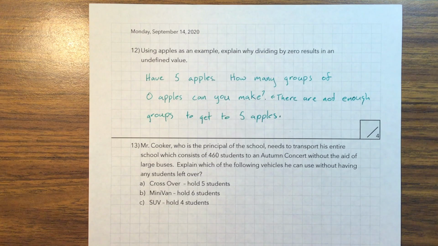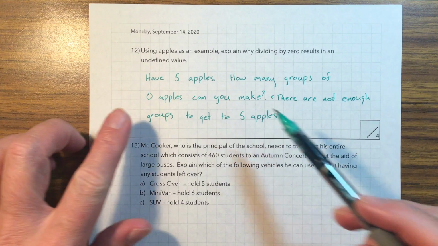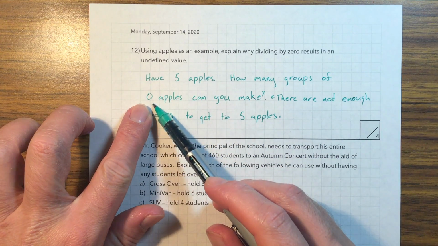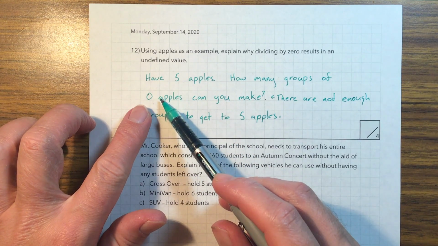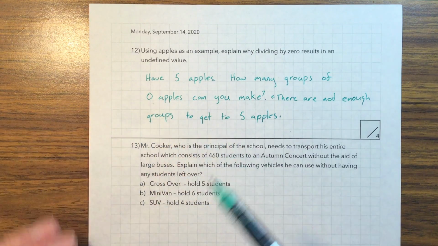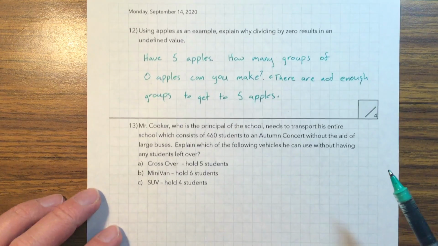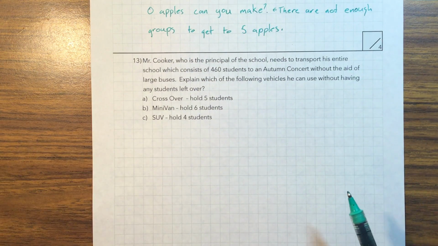It's kind of a tough question. Another way you might try explaining it is you have 5 apples and you want to split them up evenly to 0 friends. It doesn't even make any sense then. So it's just impossible to take 5 apples and split them into groups of 0, because you will always have 5 apples left. You're never going to split them up. So you can't split them into groups. It's impossible.